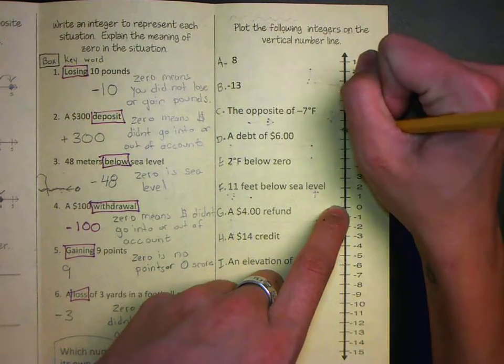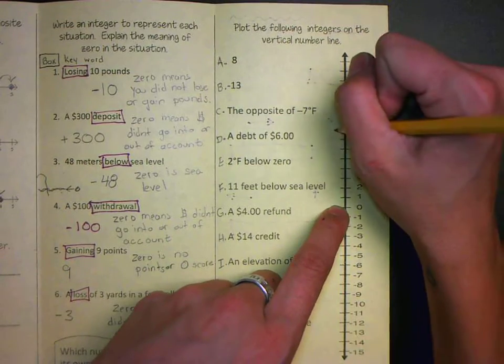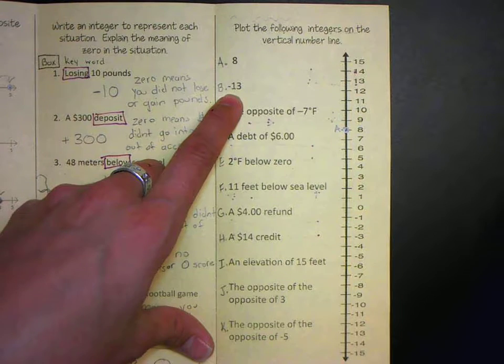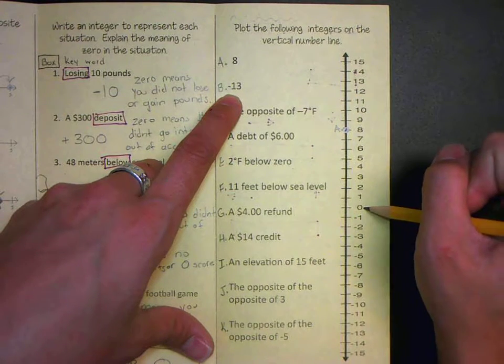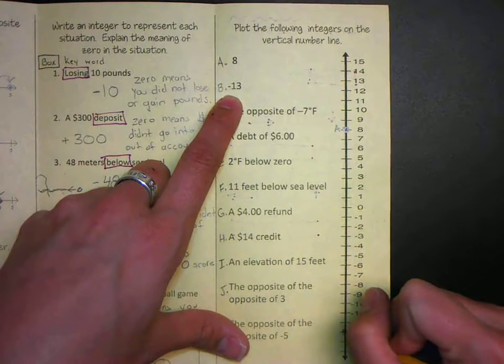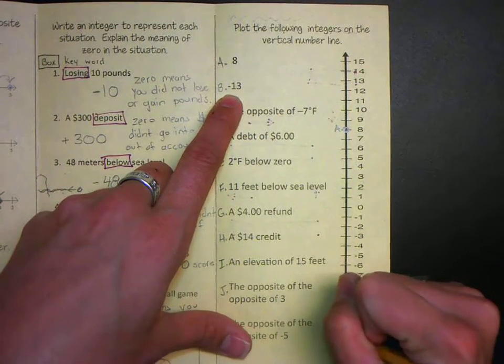And I'm going to plot a point here, and I'm going to label it letter A. For B, negative 13, I know negative numbers are below 0. We're going to start at 0, look for negative 13, plot a point, and put the letter B.